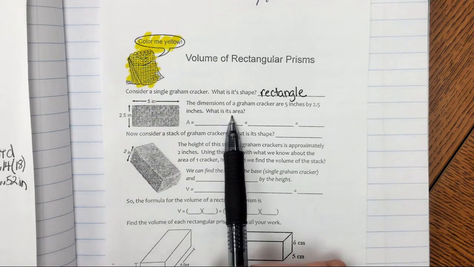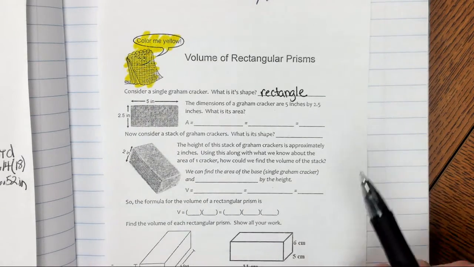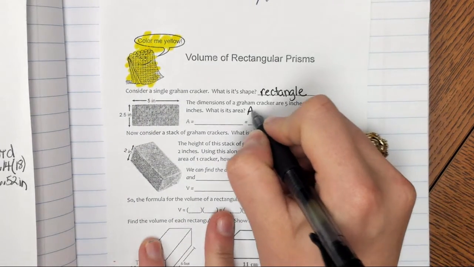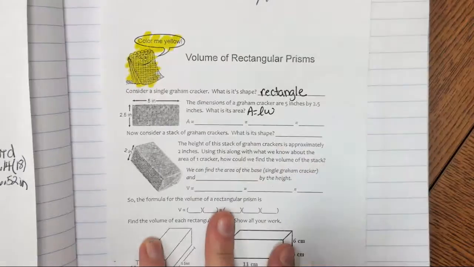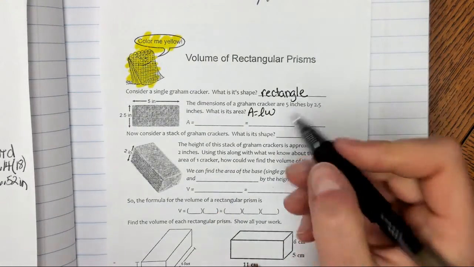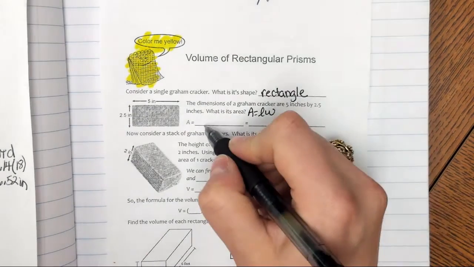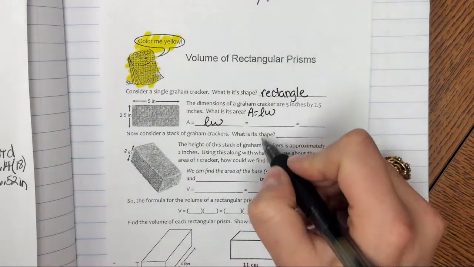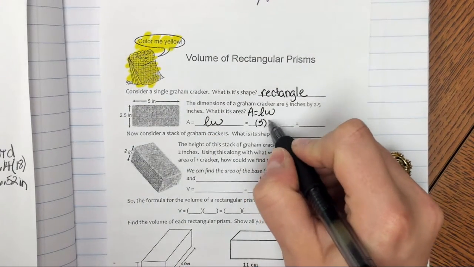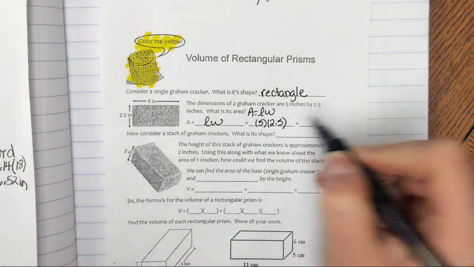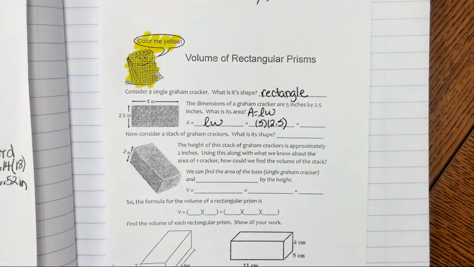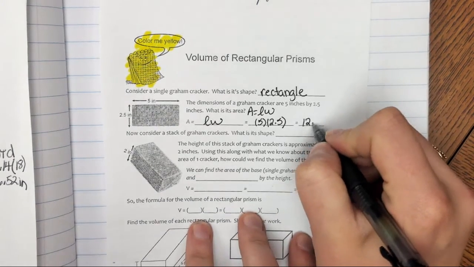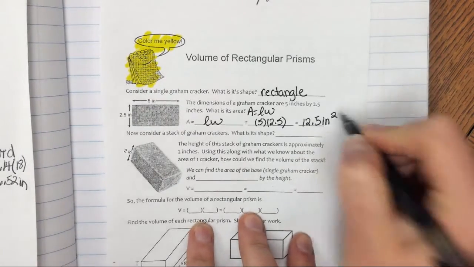So we're first going to calculate the area. Remember from yesterday that our area for a graham cracker is length times width. So in this case, our length is 5 and our width is 2.5, and that means our area is going to be 12.5 inches squared.